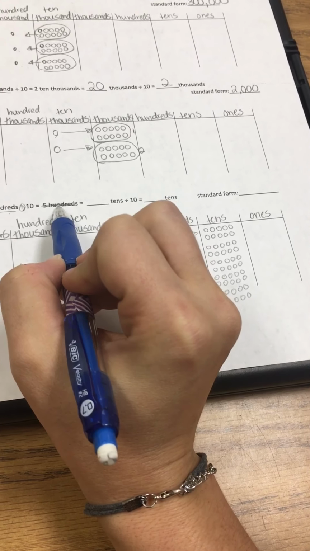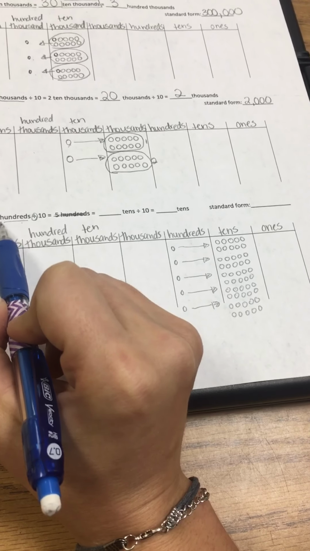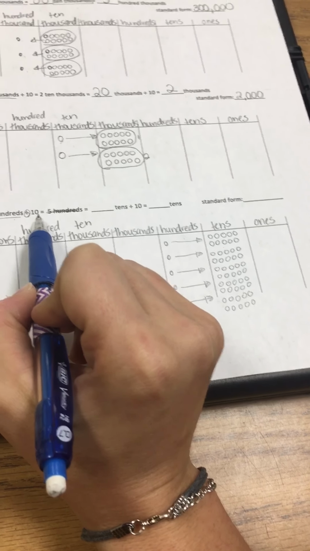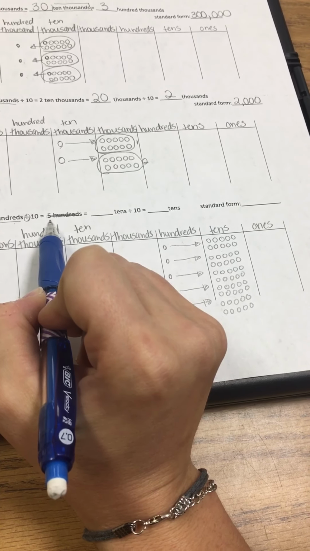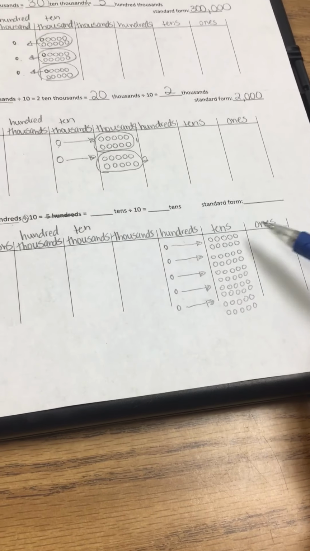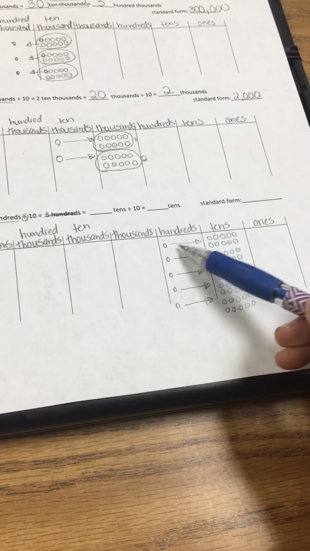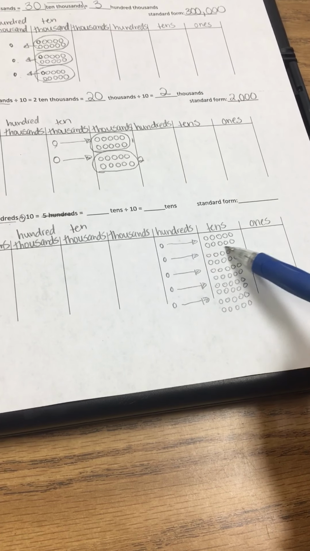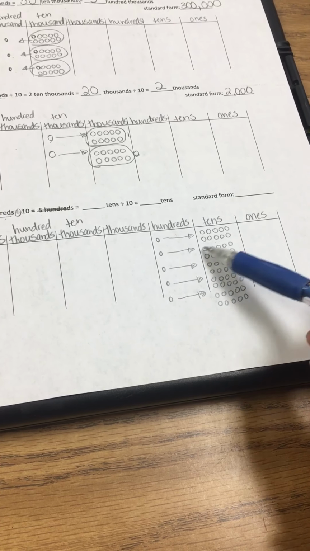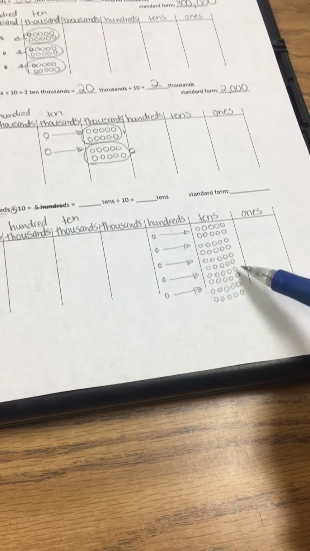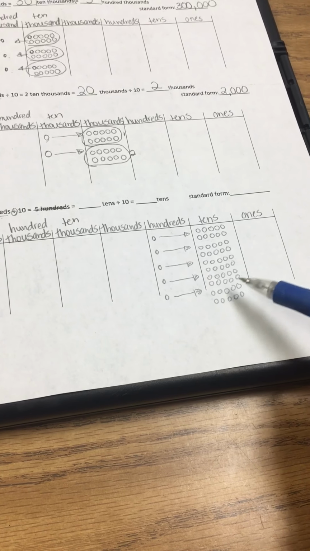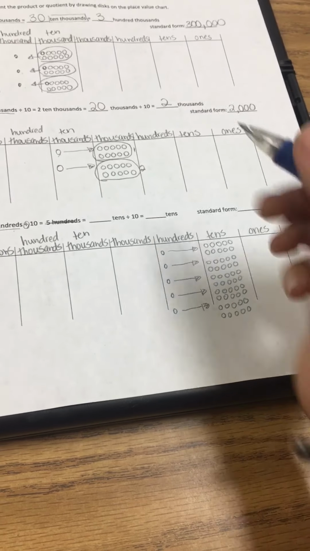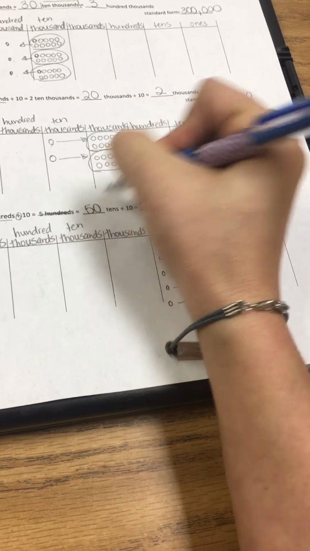Okay, so we would say 5 hundredths divided by 10 is equal to how many tens? Well, if we look, when we broke down the hundreds, we went 10, 20, 30, 40, 50. So now we broke it into 50 tens.